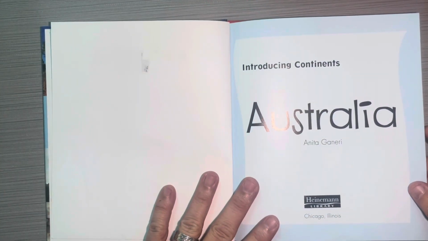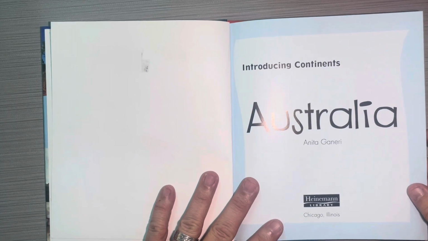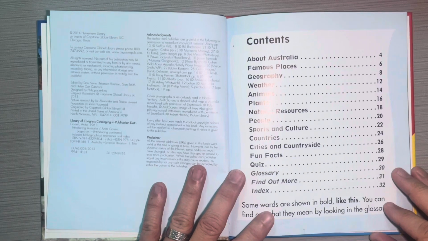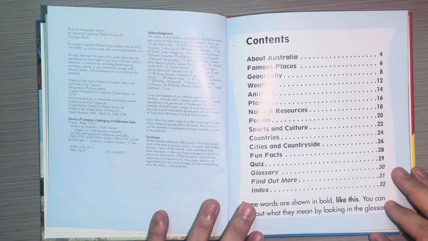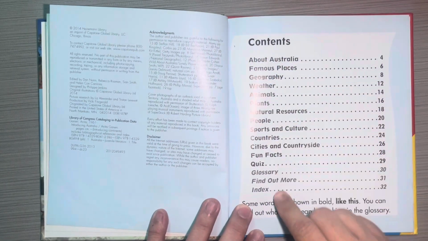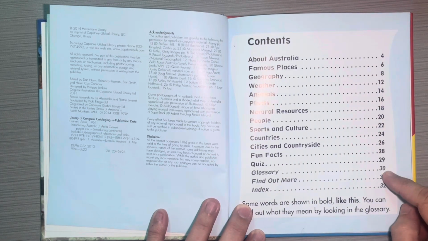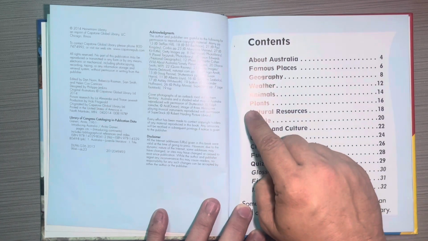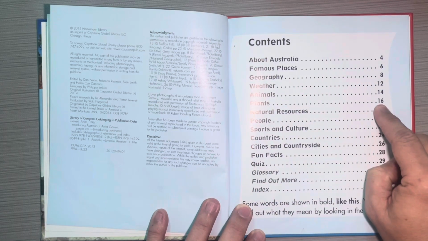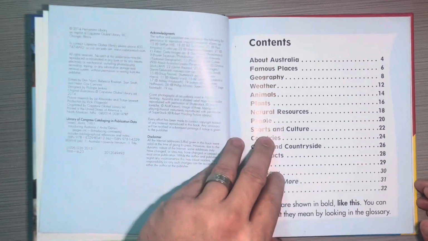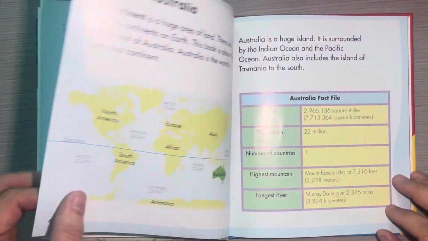Introducing Continents, Australia by Anita Ganeri. An important feature of a nonfiction text is the table of contents. The table of contents tells you what chapters are in your book, what subjects are going to be covered, and what pages they start on. So if you want to read just about the plants of Australia, you can go to page 16. So the table of contents can be very helpful if you don't want to read the whole entire book.